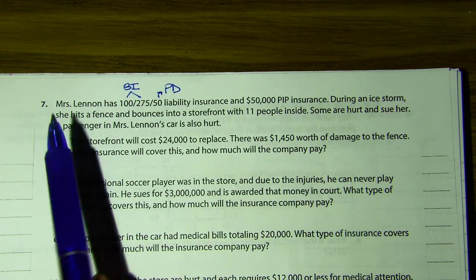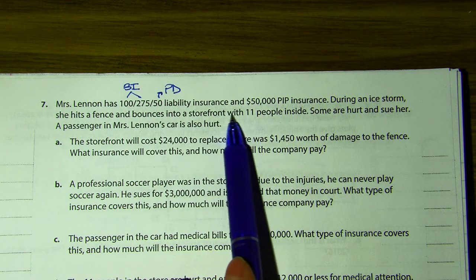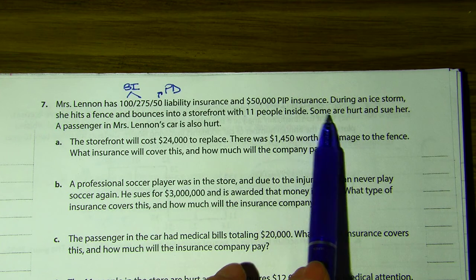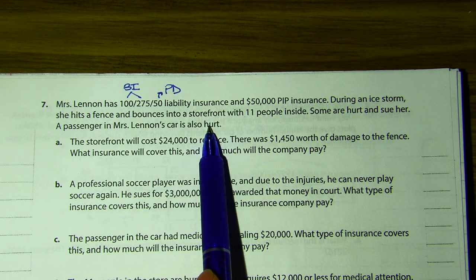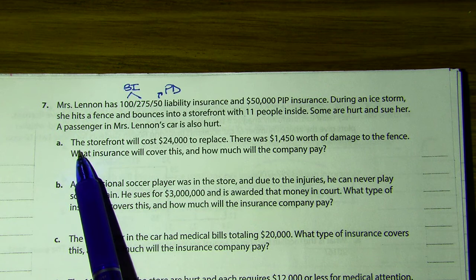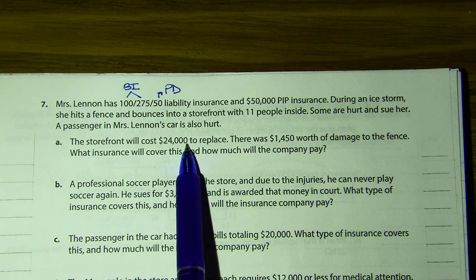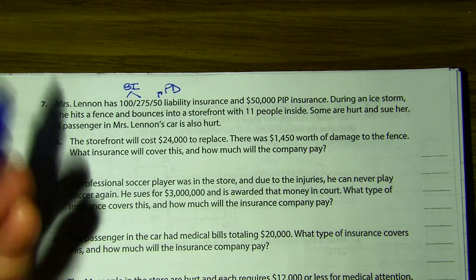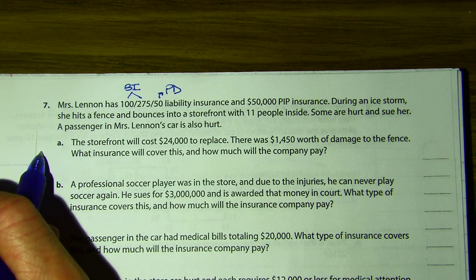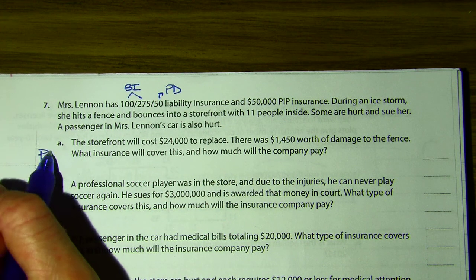So during an ice storm, she hits a fence and bounces into a storefront with 11 people inside. Some are hurt and sue her. A passenger in Mrs. Lennon's car is also hurt. So let's start with the storefront. The storefront will cost $24,000 to replace. There's $1,450 worth of damage to the fence. So this is covered in my property damage. So this is covered in PD.